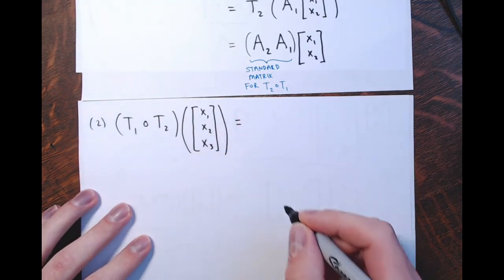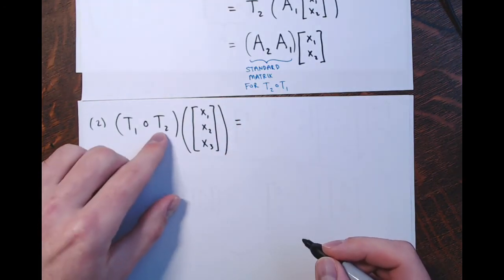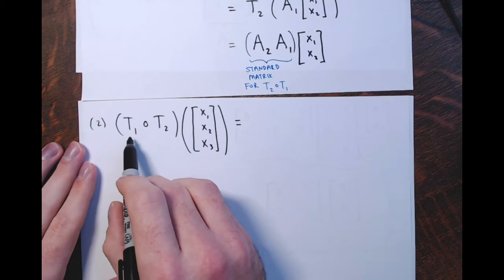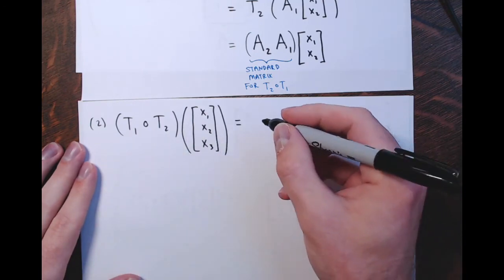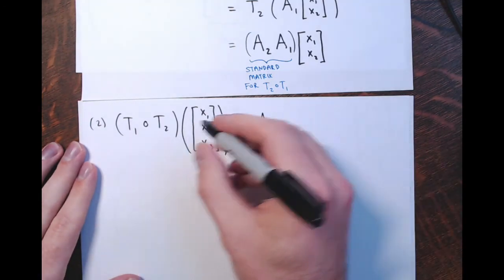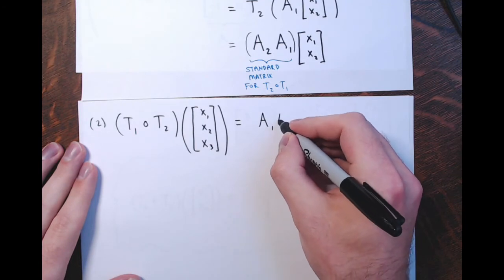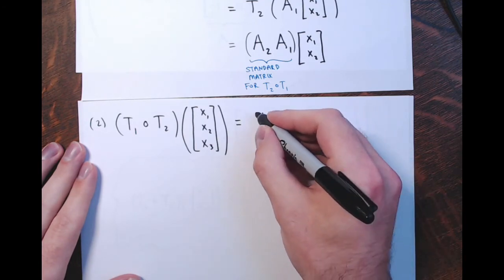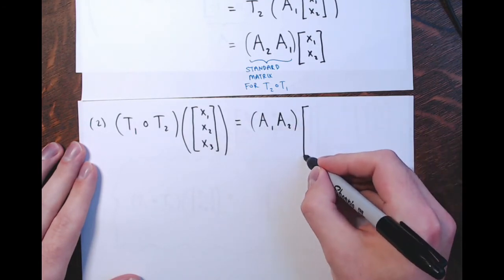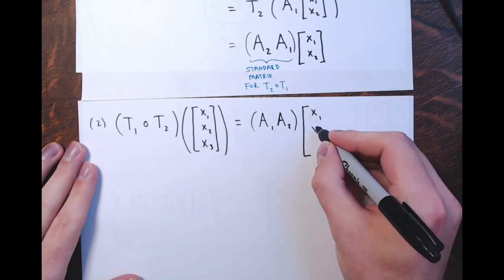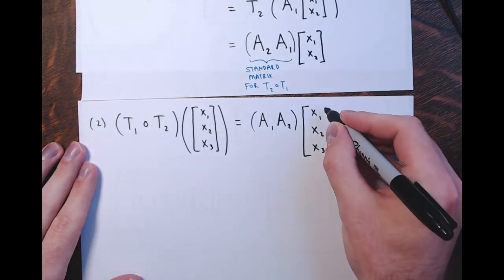Since I already know my standard matrices for these transformations, to get the matrix for this composite transformation, I just take, in that order, A1 times A2, whatever that matrix product is, times the input vector. All right, let's see what we get.